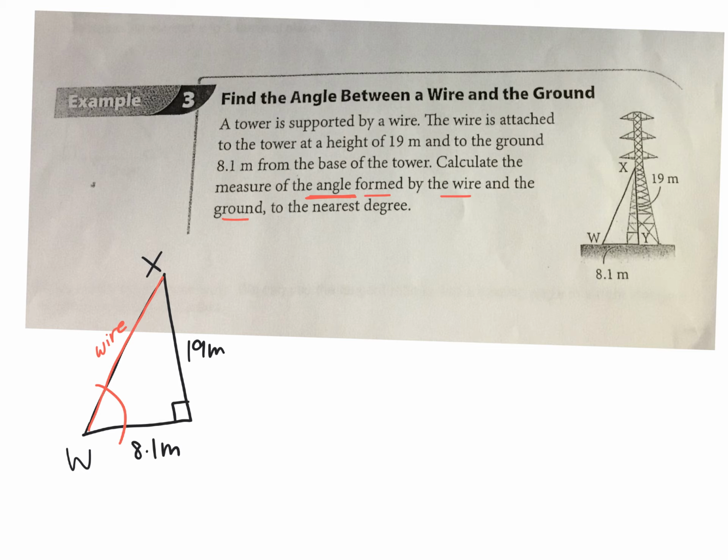So once we've indicated the angle, this angle, we have to now label our triangle in reference to that angle. Is 19 opposite, adjacent, or the hypotenuse? Good. Is 8.1 adjacent or hypotenuse? Yep. Which ratio, sine, cos, or tan, uses opposite and adjacent? Tan, good. So tan, we always follow the ratio by the angle. Do I know the angle? No, so that's what we need to find.